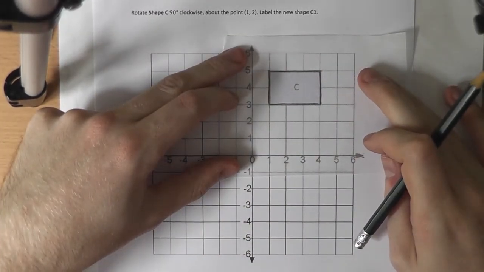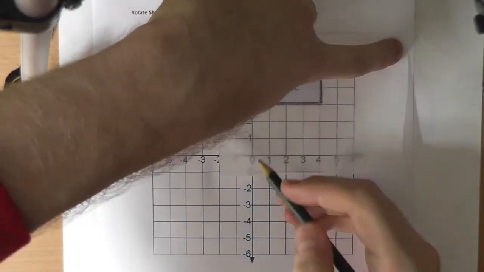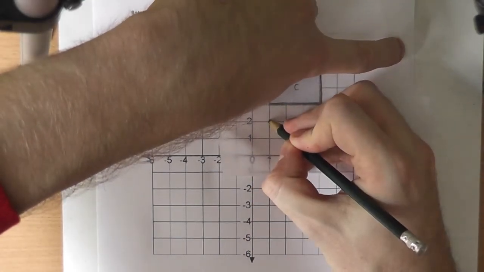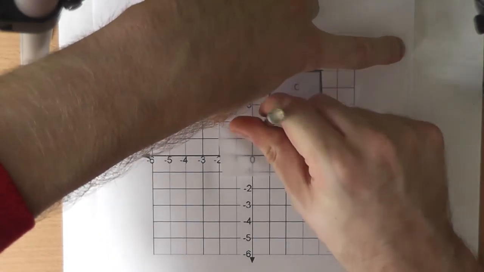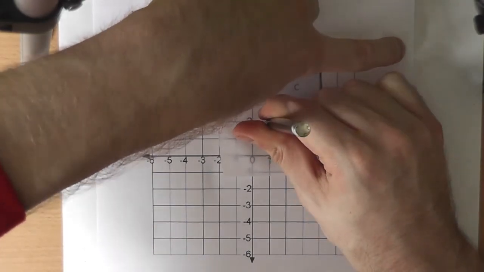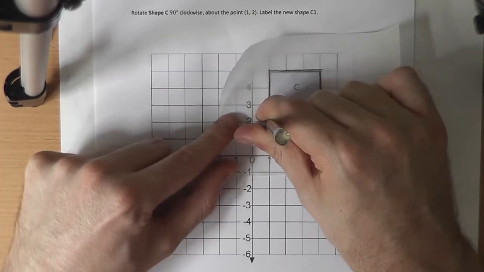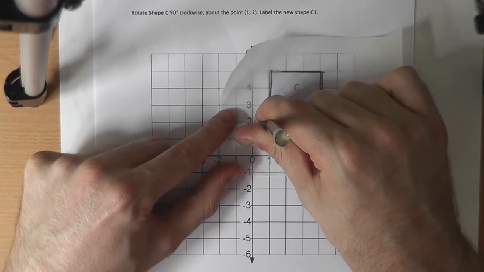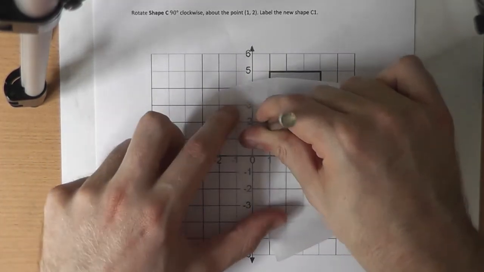And here's how we work it. We find that point on our grid, 1, 2. Well, it's 1 across and 2 up. So there it is, right there, 1, 2. And we put our pencil on that point. We hold our pencil on. Our pencil now becomes the pivot point. The pencil is the pivot point now. I'm going to turn the tracing paper 90 degrees, that's a quarter turn, in this right-hand clockwise direction.